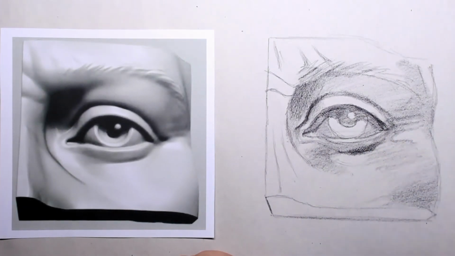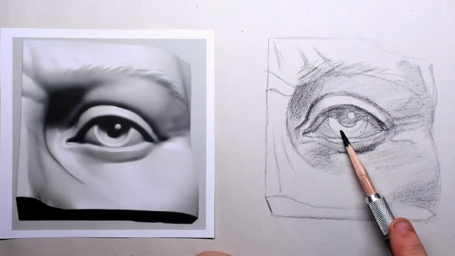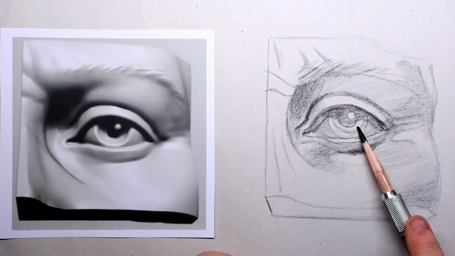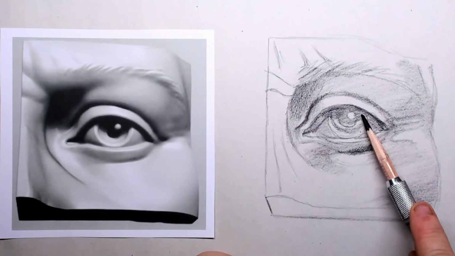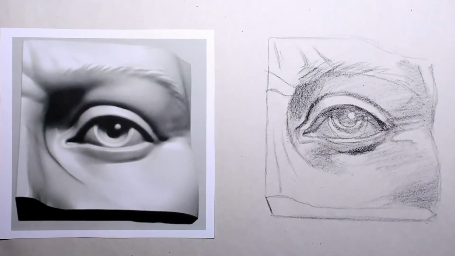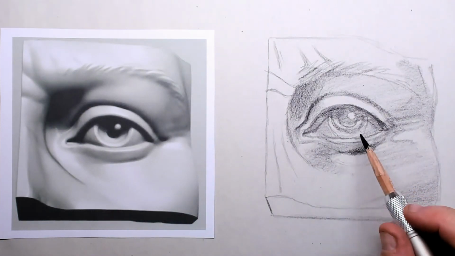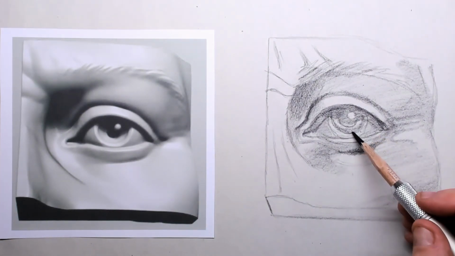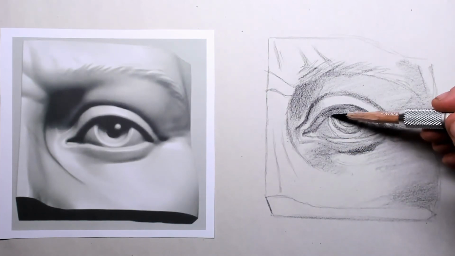And what I am studying are gray values. So how are the gray values sitting next to each other, and together they should help me to create a very convincing effect of this eye study. And I'm using just a simple compressed charcoal pencil.